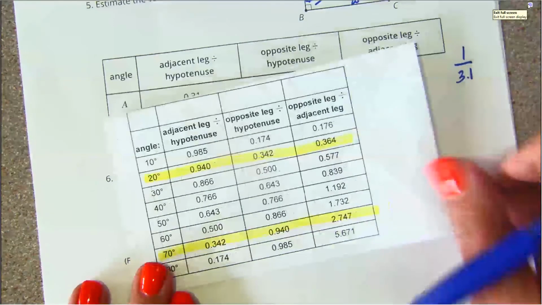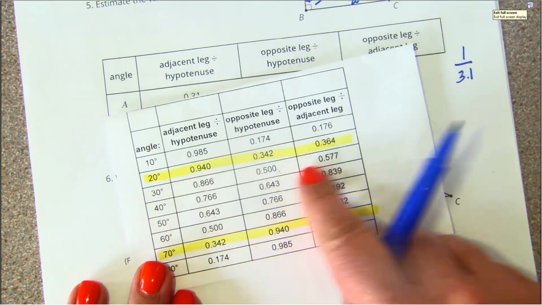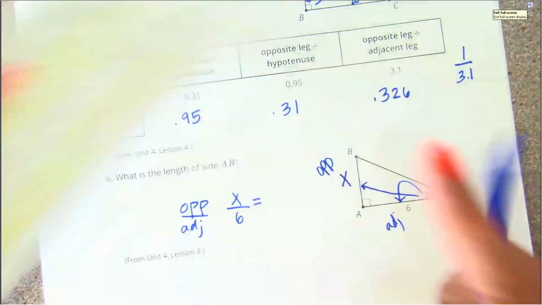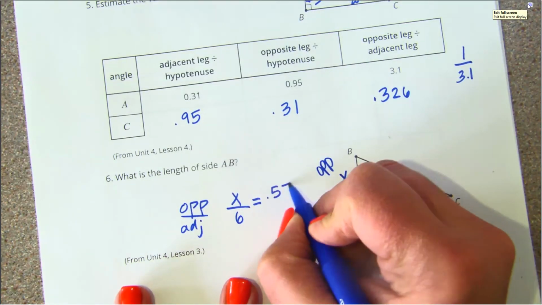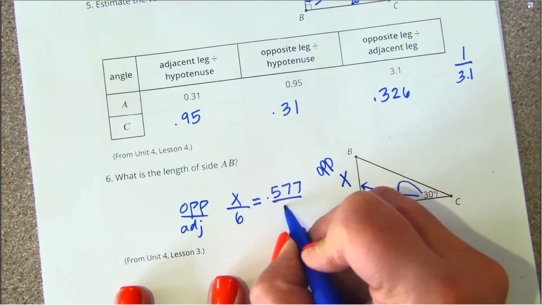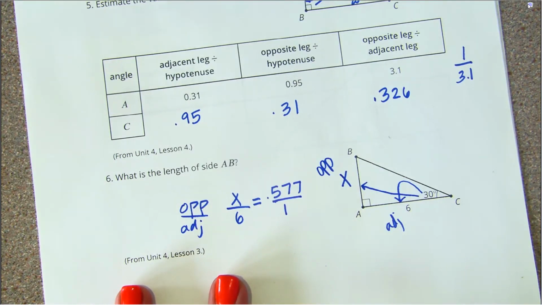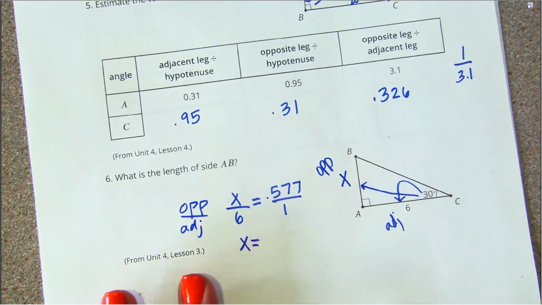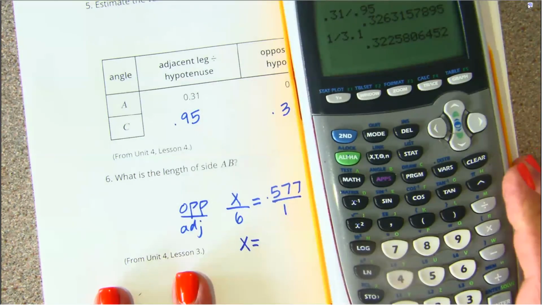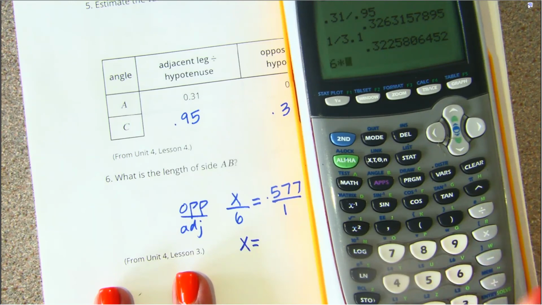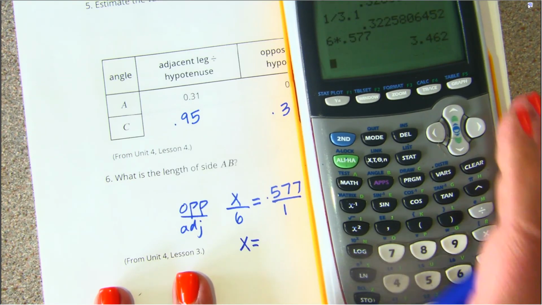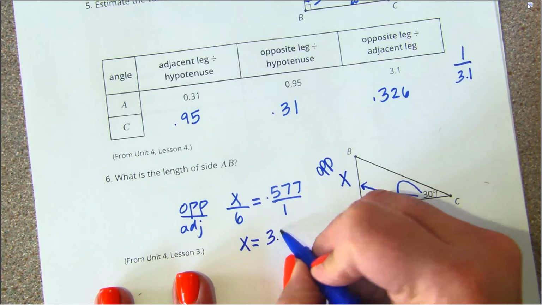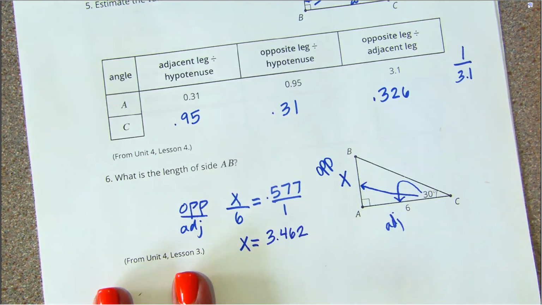My opposite over my adjacent for 30 degrees is 0.577. So I know I want this to be 0.577. So I throw a 1 under this. Now I'm going to go ahead and cross multiply. X times 1 is 1x, or just x. And what's 6 times 0.577? 3.462.